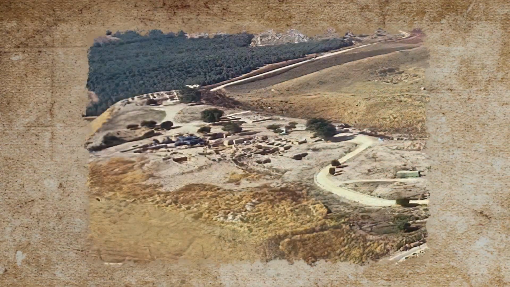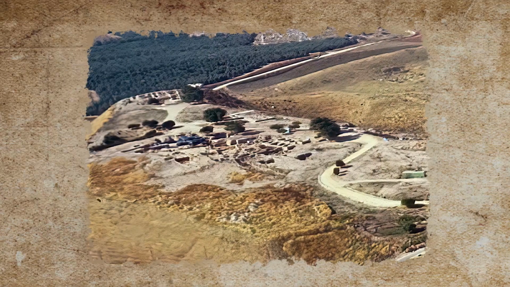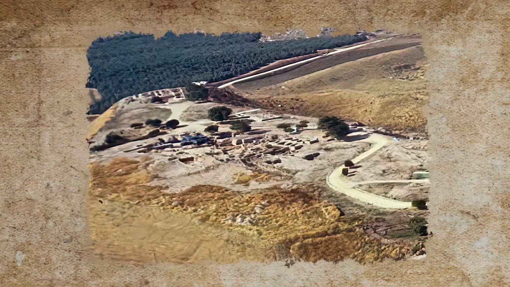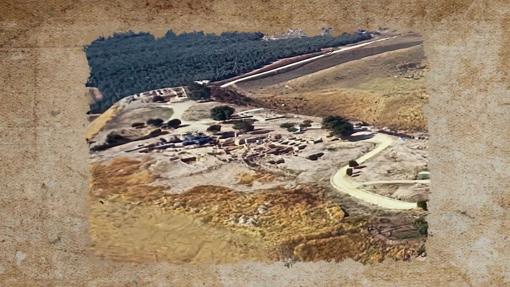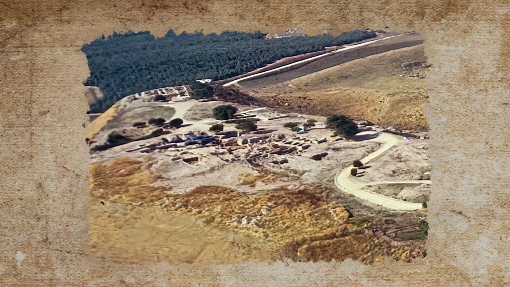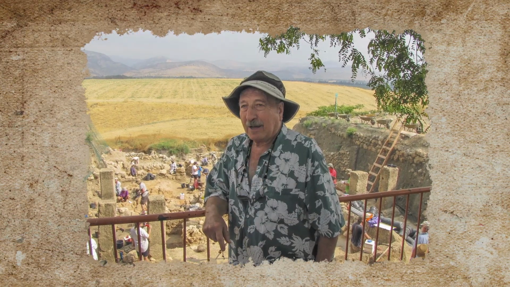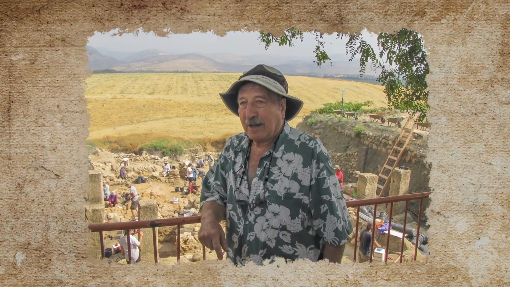An example will show us why. Tel Hazor has been excavated for over 26 seasons, making it one of the most excavated sites in all of Israel. The lead archaeologist, Amnon Ben-Tor, estimates that at their present rate of progress, it would take about 500 years to fully excavate the rest of the site.